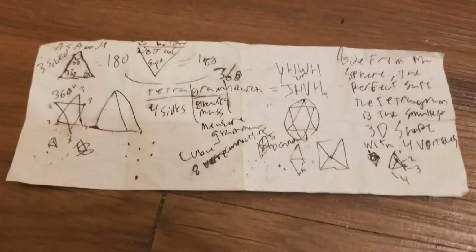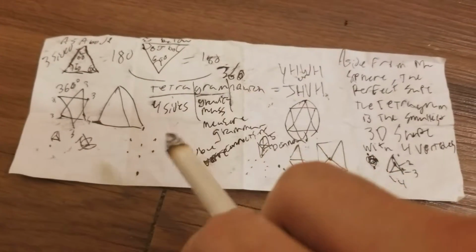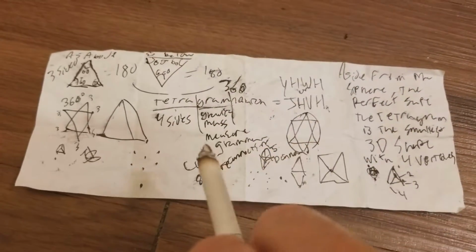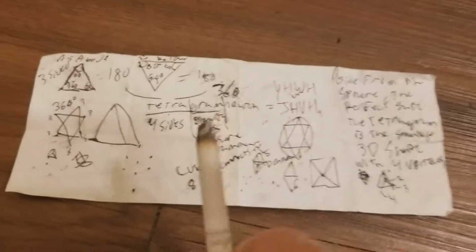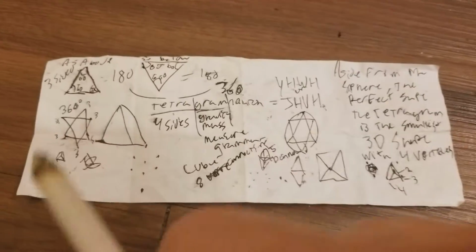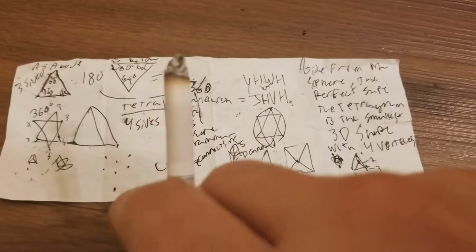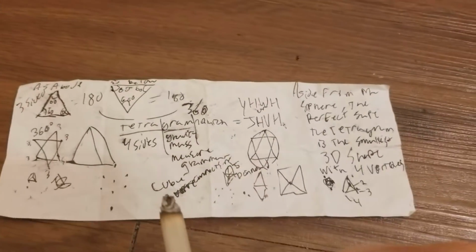Well, why is this hidden? Because basically we've got sacred geometry written in the Bible, and it goes without saying, Genesis, the first line: in the beginning, God created heaven and earth. Well, that's the Big Bang.